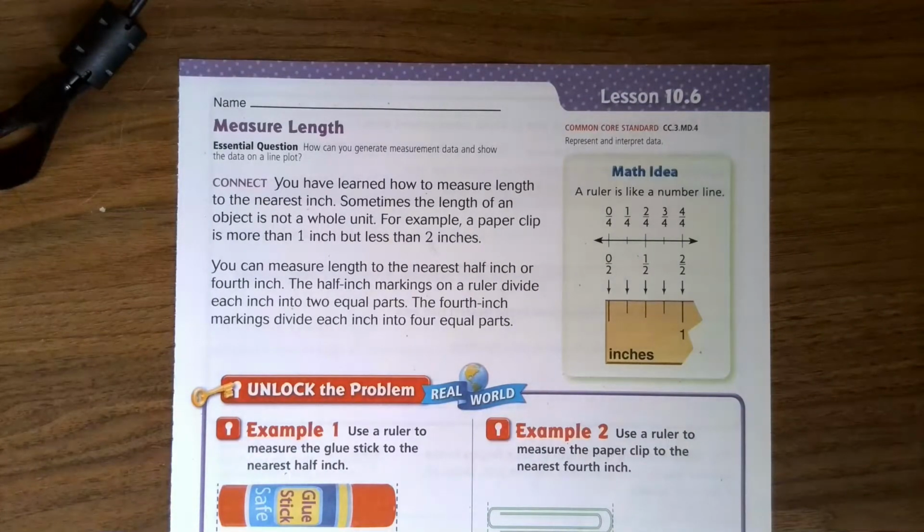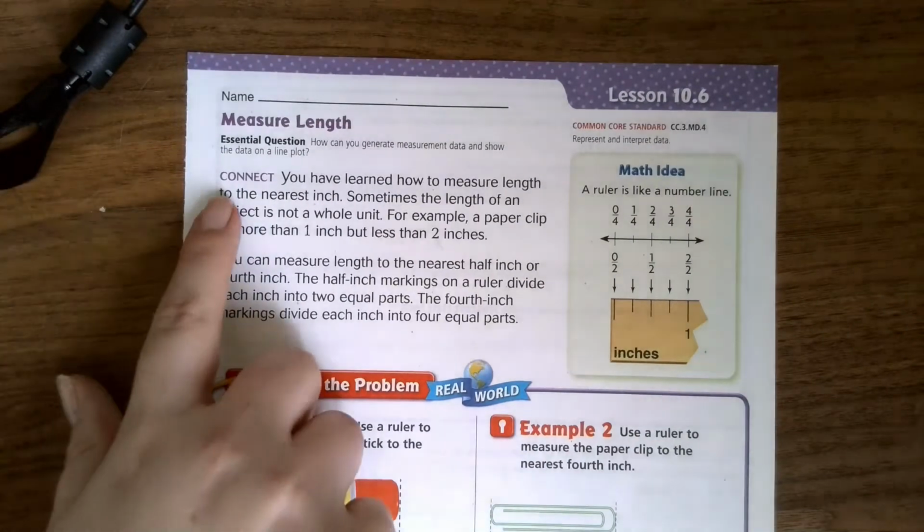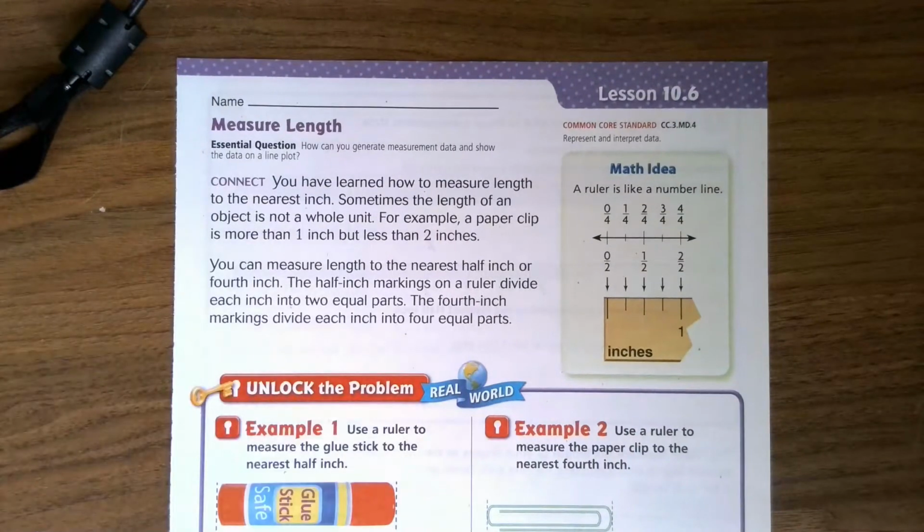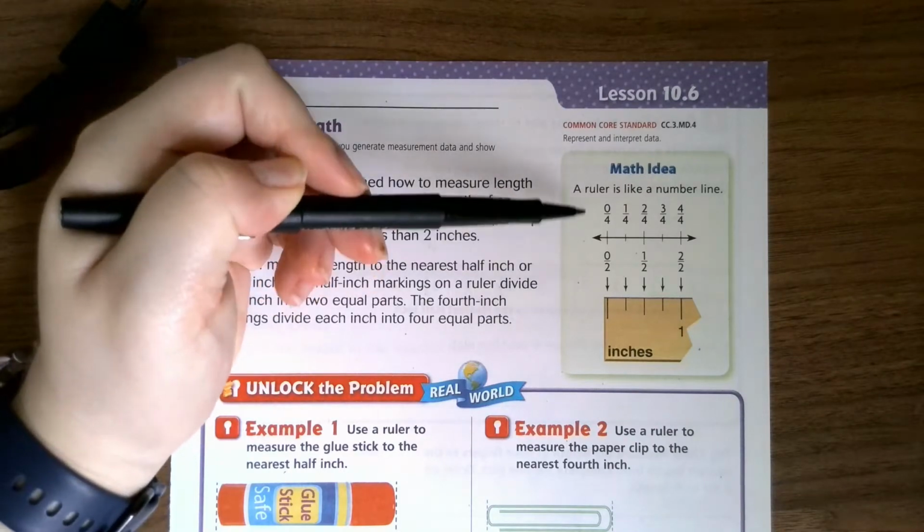So looking at the top where it says connect, it says you have learned how to measure length to the nearest inch. Sometimes the length of an object is not a whole unit. For example, a paper clip is more than an inch, but it's less than 2 inches. You can measure length to the nearest half inch or fourth inch. The half-inch markings on a ruler divide each inch into 2 equal parts, and the fourth-inch markings divide each inch into 4 equal parts. So it's kind of showing it to you over here.